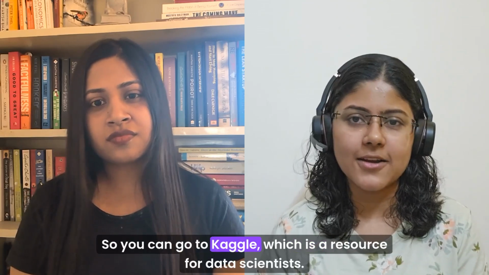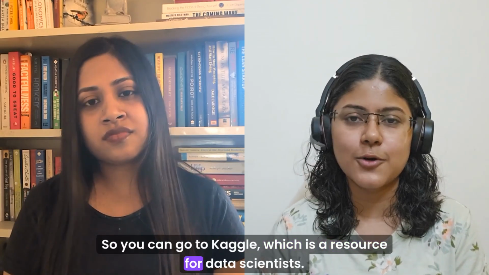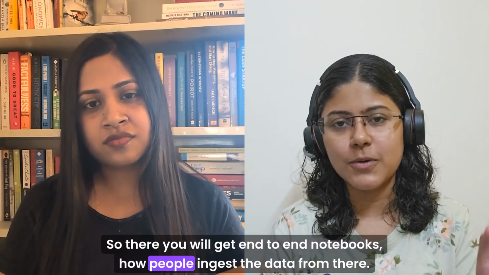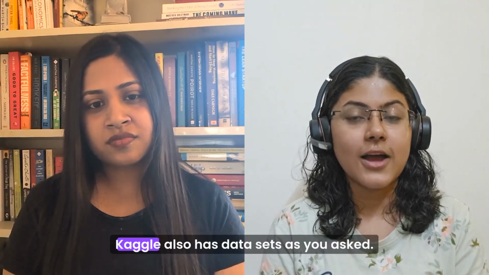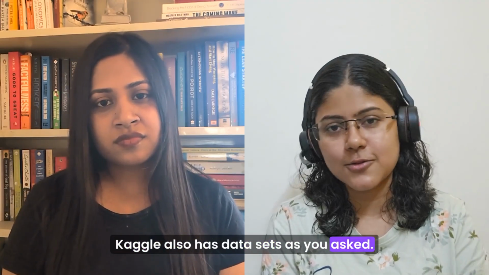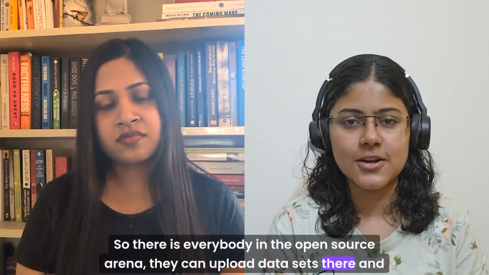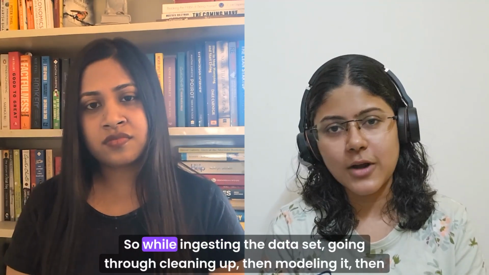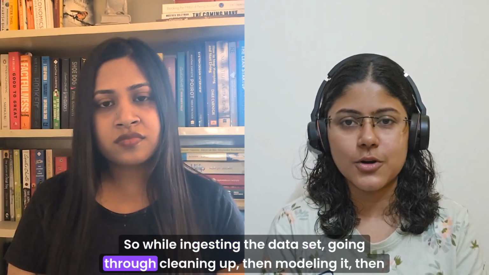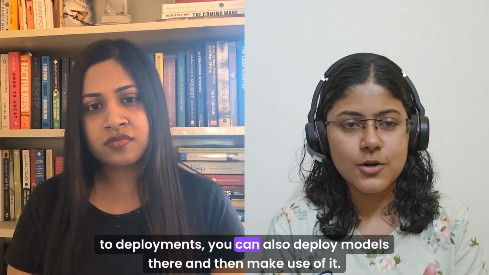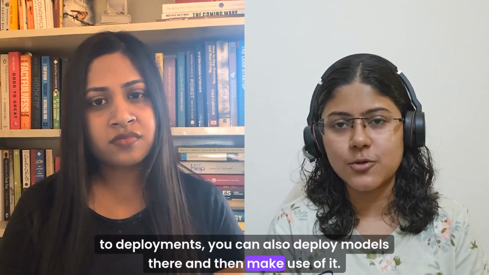So you were asking about the end-to-end pipeline. You can go to Kaggle, which is a resource for data scientists. There you will get end-to-end notebooks, showing how people ingest the data. Kaggle also has data sets, as you asked. Everybody in the open source arena can upload data sets there and make use of them. So while ingesting the data set, going through cleaning up, then modeling it, then deployments, you can also deploy models there and make use of them.